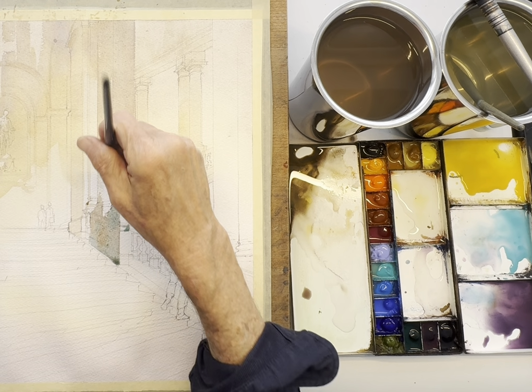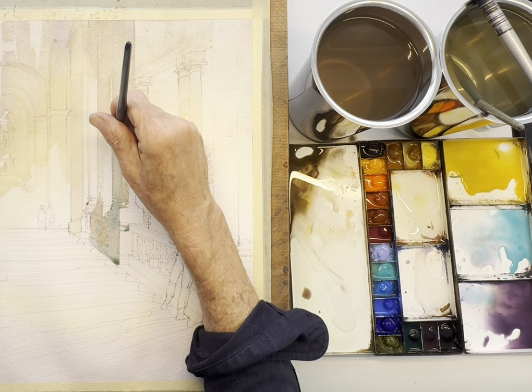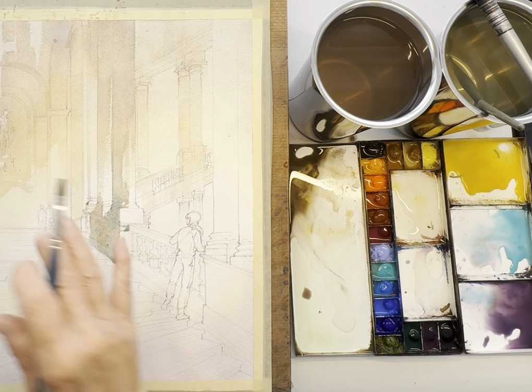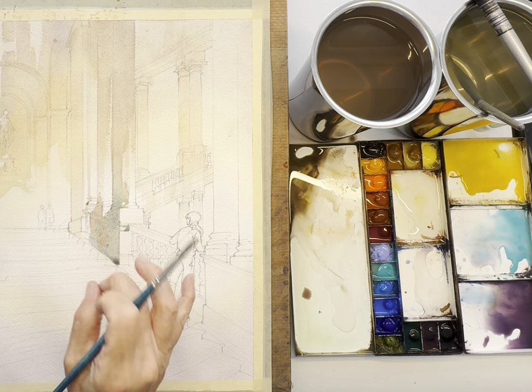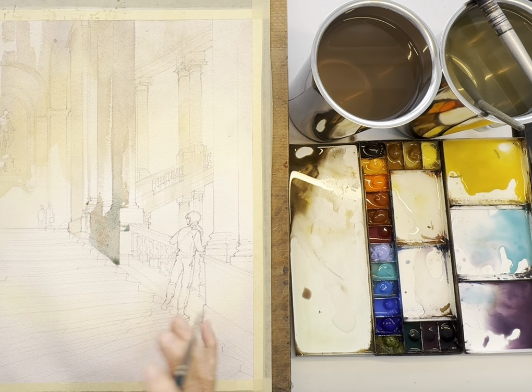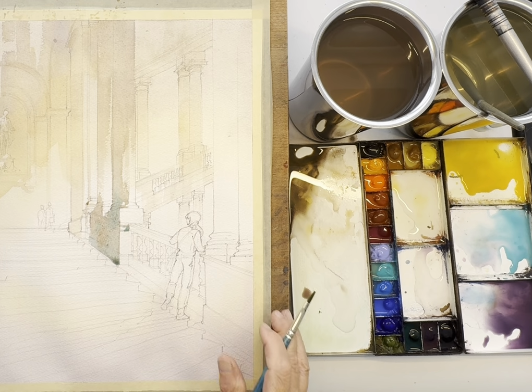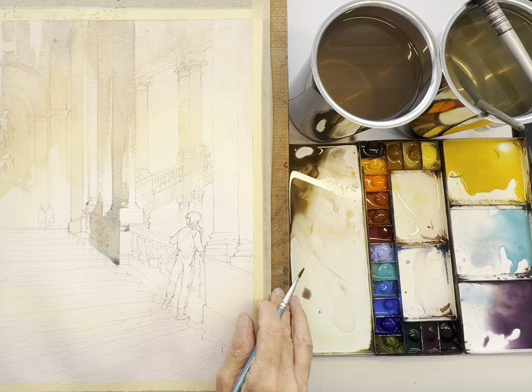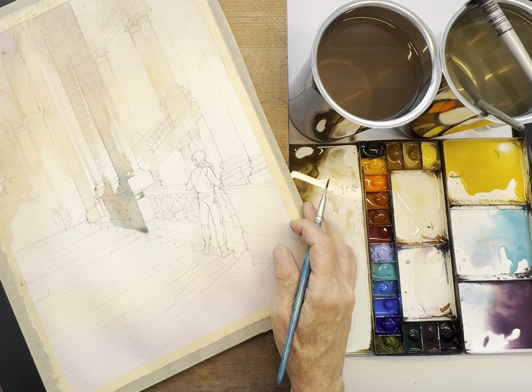I don't want to say this is difficult, but it's a little tricky to modulate the increasing values. The physical distance between this and this is only a couple of inches, but I want the perceived distance between them to be quite a few feet. So that's what this exercise is about.